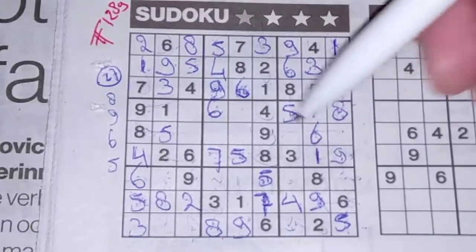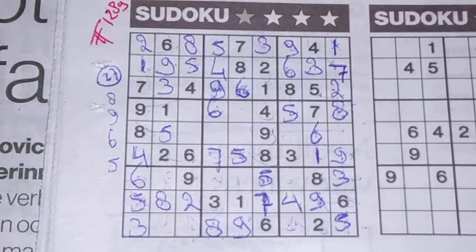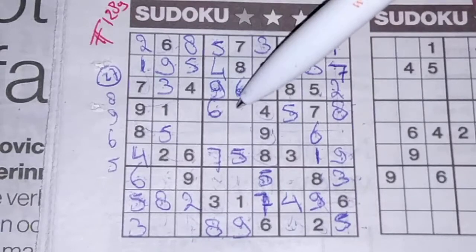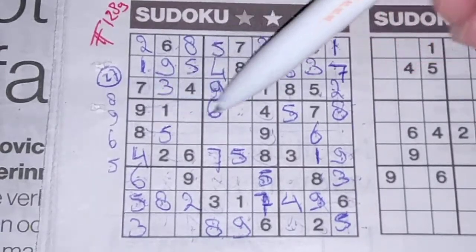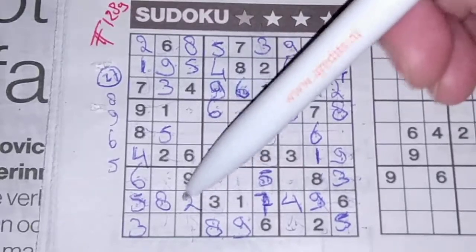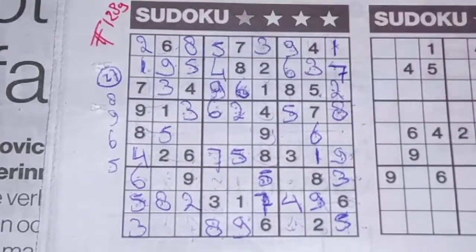We see here 3, no 3 there. 3 should be there. Then 2 numbers left in this row for the numbers 2 and 3. 2 and 3, we see here 2, no 2 there, 2 should be here, and the 3 goes there.